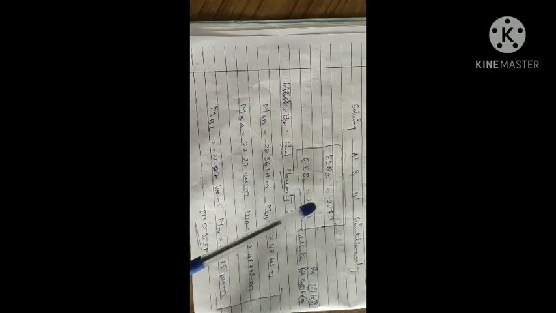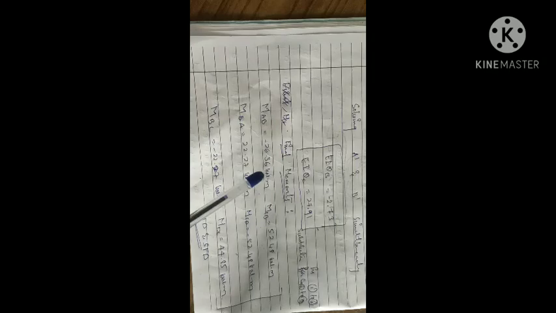After that, you need to draw the BMD and SFD. I'll show you how when we have the Zoom class. Go through these steps, find these values, and substitute them in all six equations. Try to solve the problem, and in the Zoom class you can discuss the answers you have got.